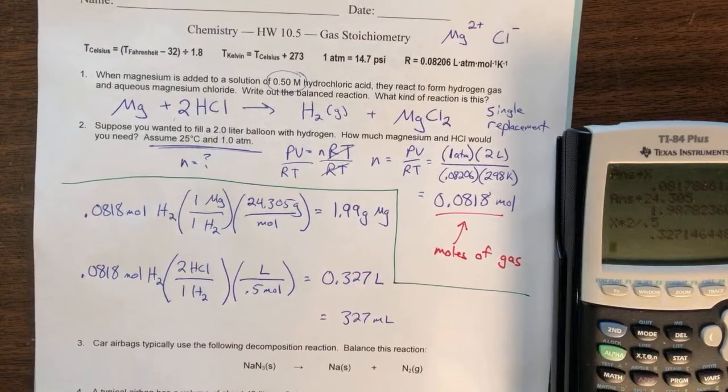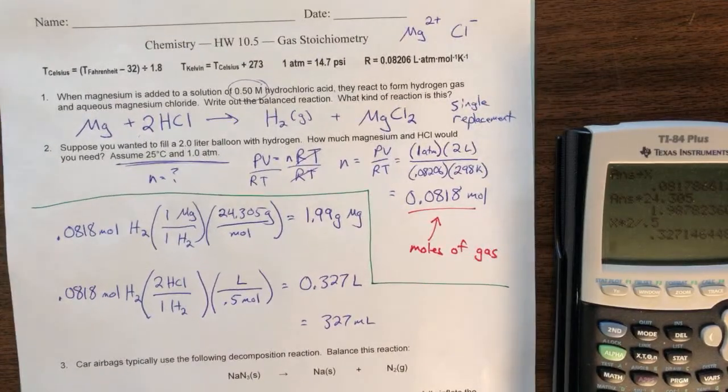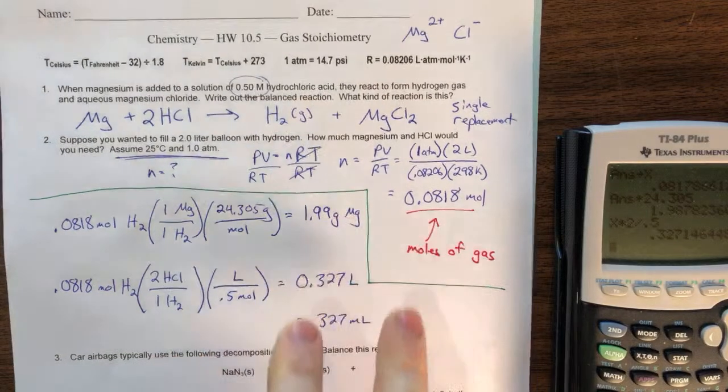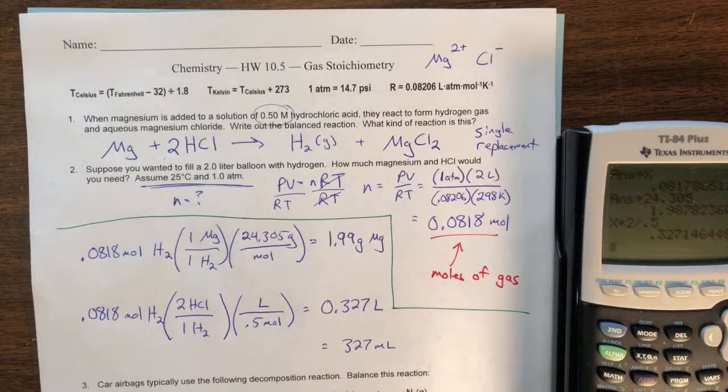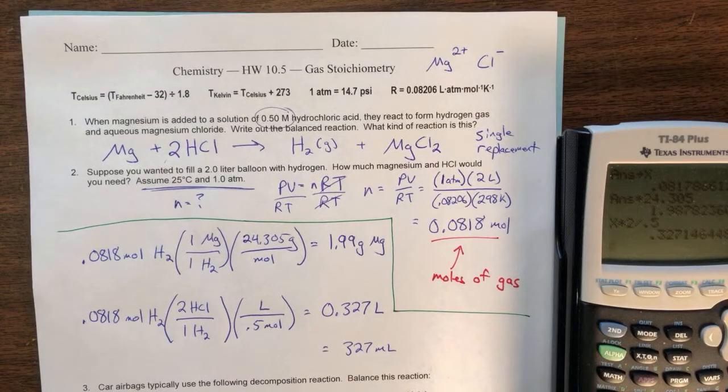So guys, this is homework, and it is due tomorrow. We're going to go over the answers tomorrow, so make sure you do this for homework. Then you will have a lab which works exactly the same way. You're not going to use hydrochloric acid, you'll use vinegar instead in your lab, and you're not going to use magnesium, you're going to use baking soda, but it's the same exact kind of math involved for the lab. Okay?